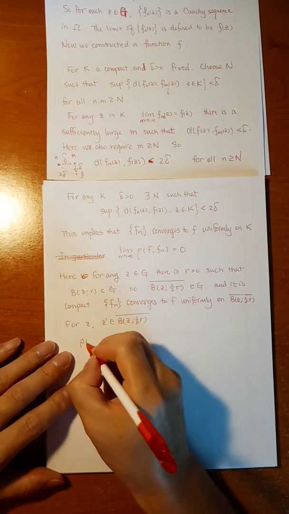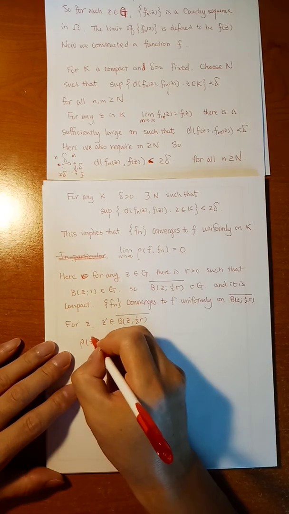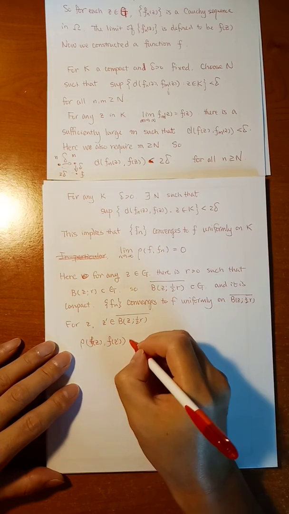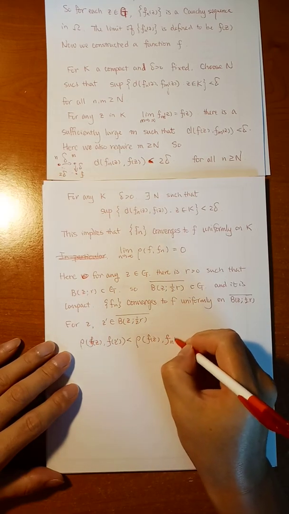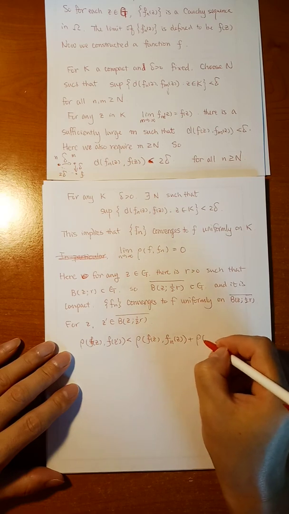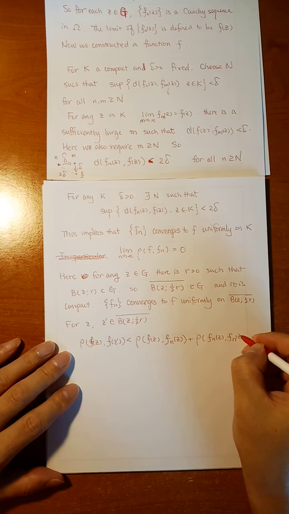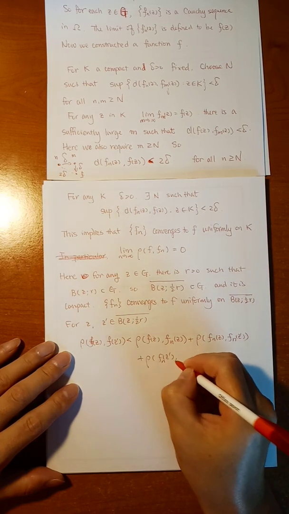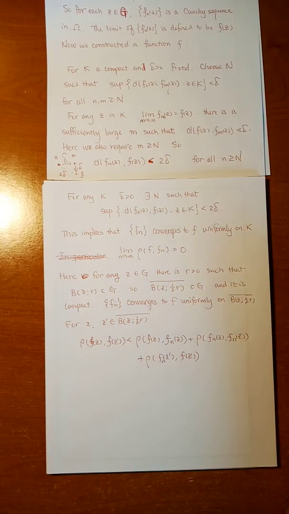the distance between f of z and f of z prime is going to be less than the distance between f of z and Fn of z, plus the distance between Fn of z and Fn of z prime, plus the distance between Fn of z prime and f of z prime, correct?